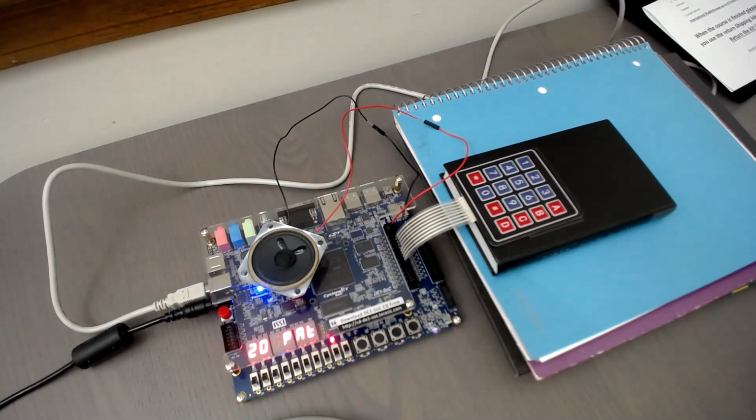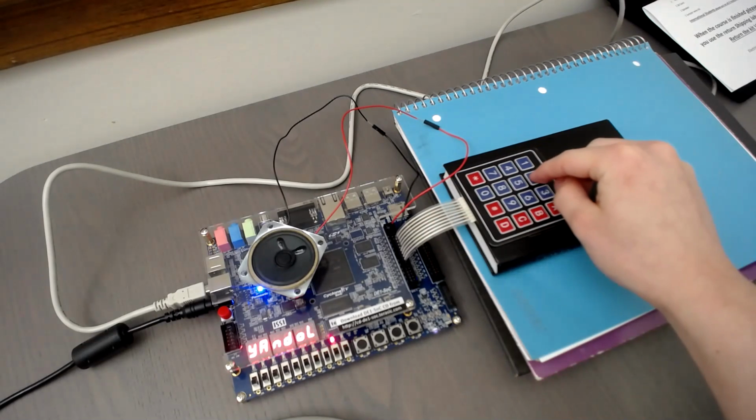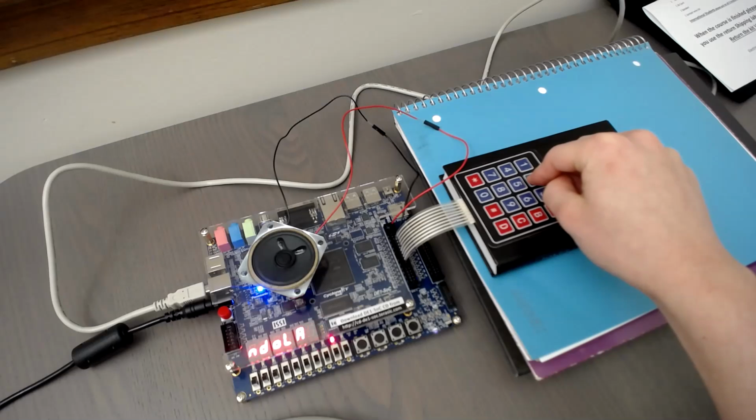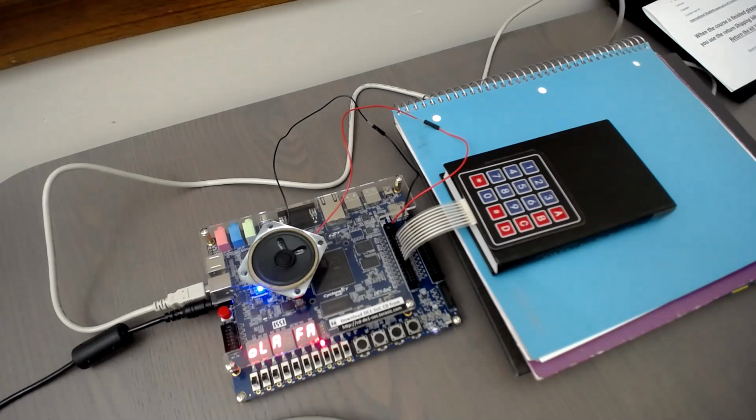Now I'll try it with a different note. Say, for example, keypad 2. 2 should be added, and the current value of LED is 2, so 2 plus 2 is 4. A different tone played, one associated with keypad 2, and as you can tell, the LEDs are now at 4.